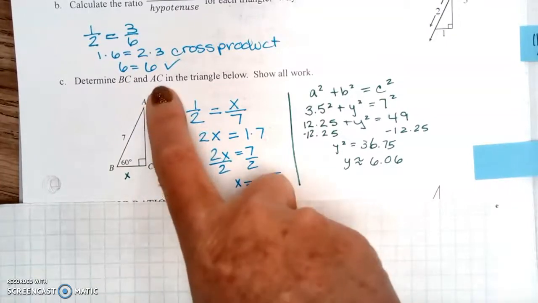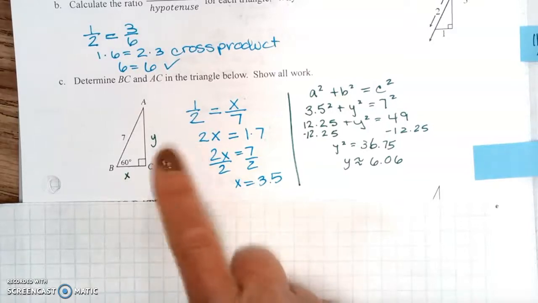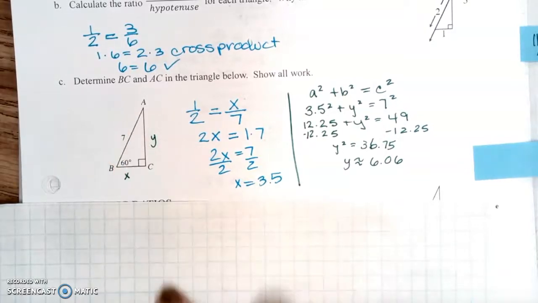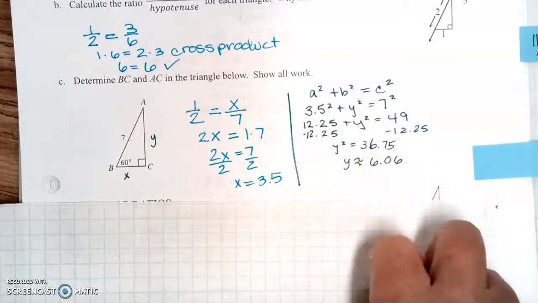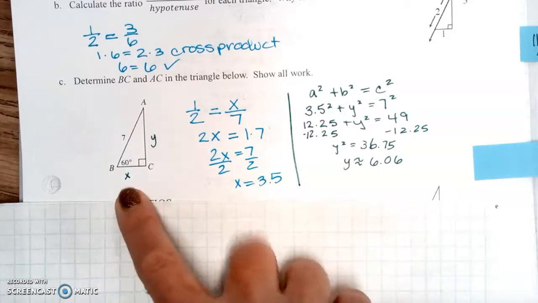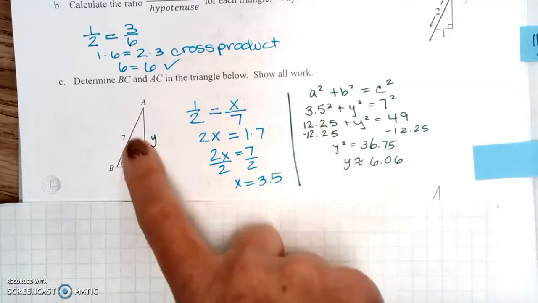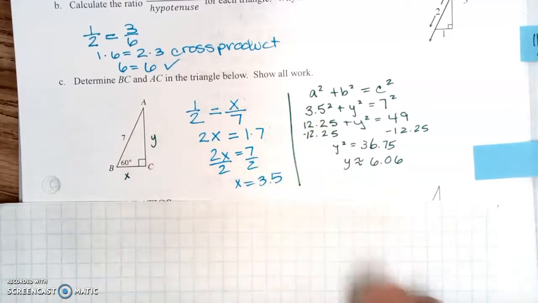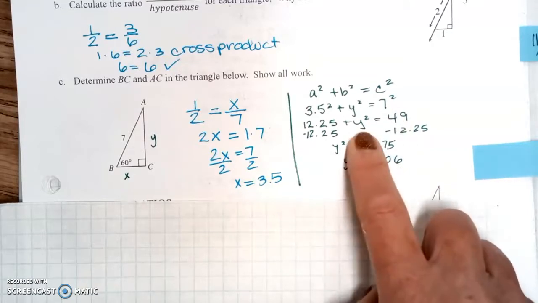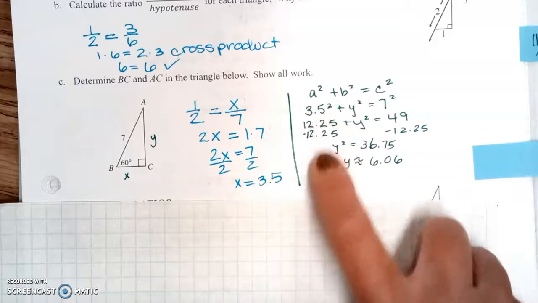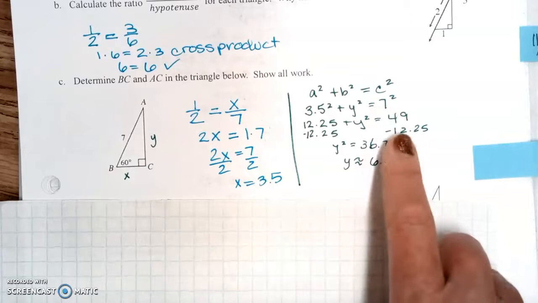Then we need to get AC, which is the side that I labeled with the y. Since I now know 2 of the sides of the triangle, I can use the Pythagorean Theorem, which again is a squared plus b squared equals c squared. So this leg we just figured out was 3.5, so I plugged it in for a. The hypotenuse they gave us was 7, so I plugged it in for c. The side we want to solve for is the y. So 3.5 squared is 12.25, and 7 squared is 49.